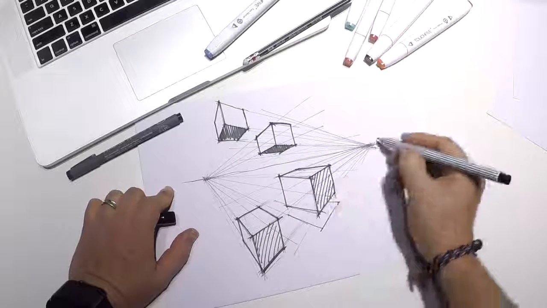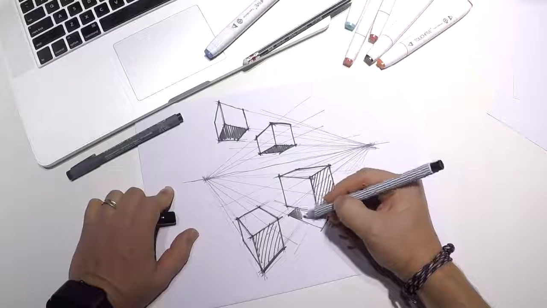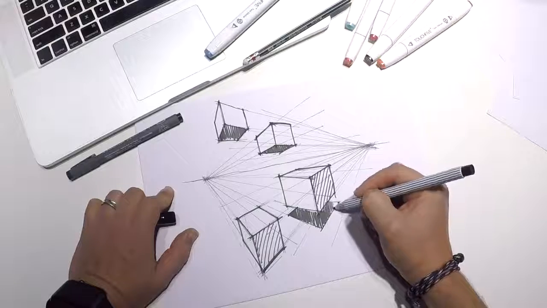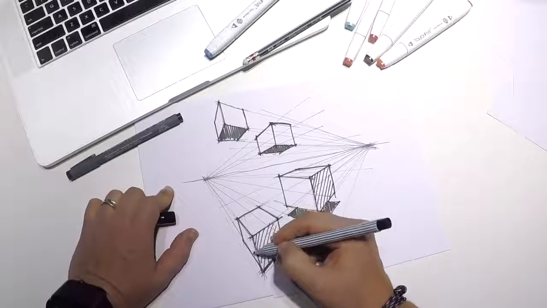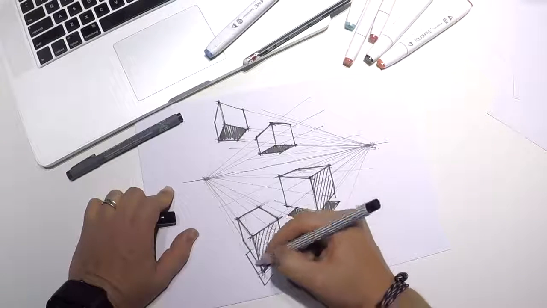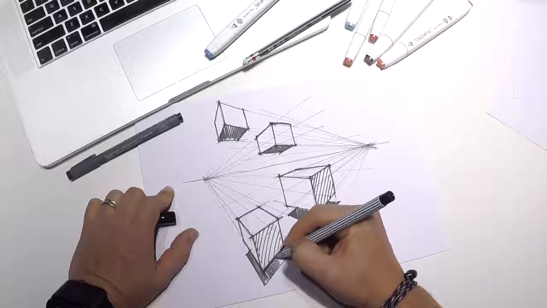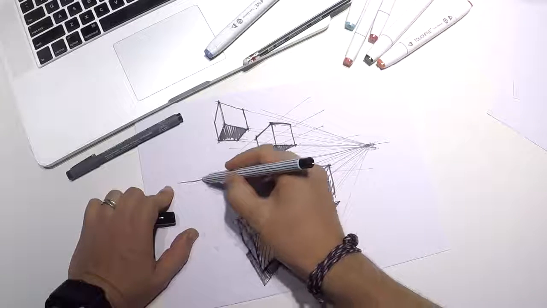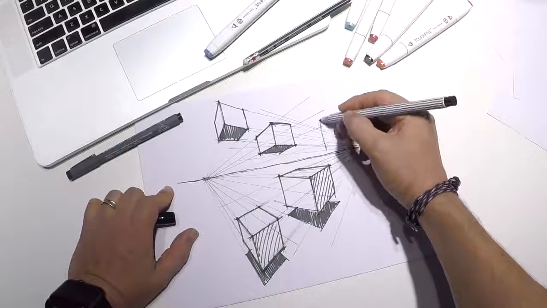Then of course, as before, we can add some shading, shadow or reflection below the object. If you do this shadow very close to the bottom line of this cube, it will look like the cube really stands on the surface. In my case here, the object floats a little bit.